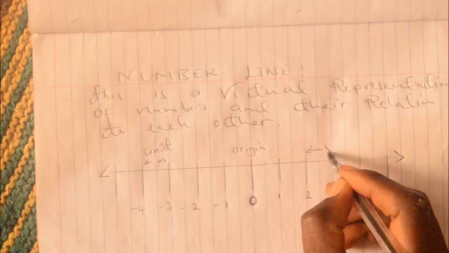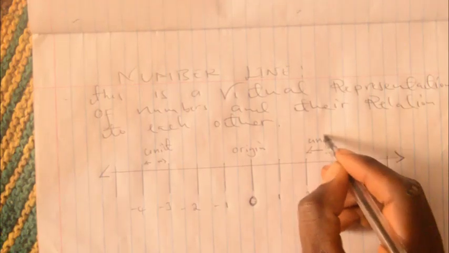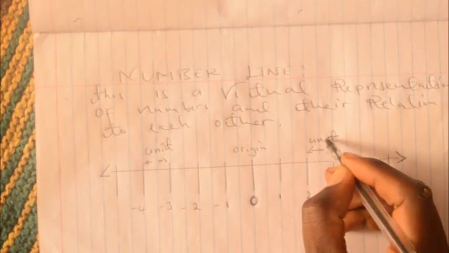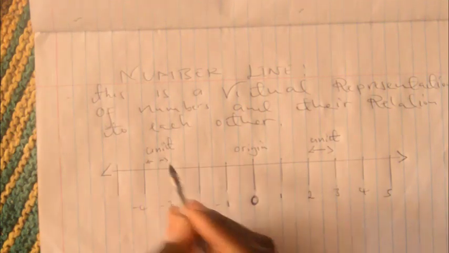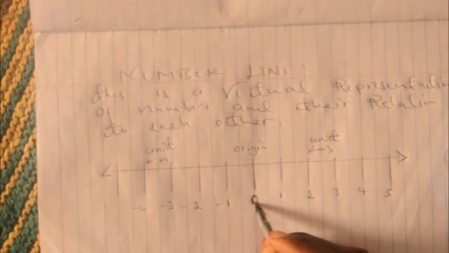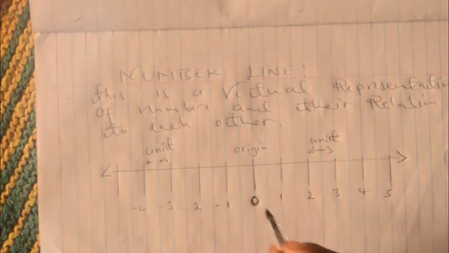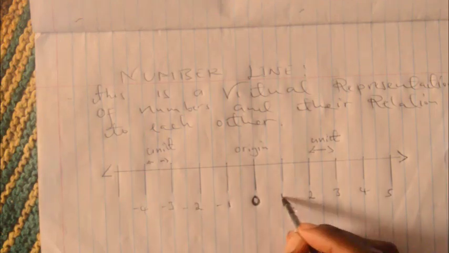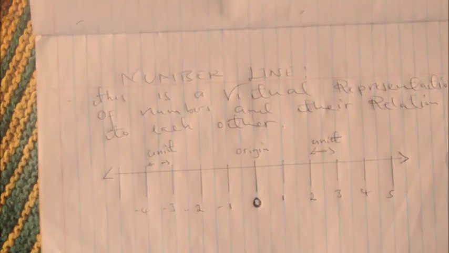Okay, and we also have another unit on this other side. This one is also known as a unit. So from here to here is a unit, and from here to here is a unit, and here is where there is a center, that is the origin. You see, this one is the origin.